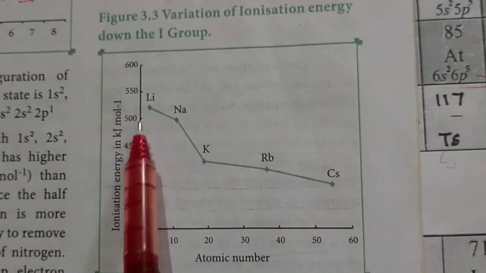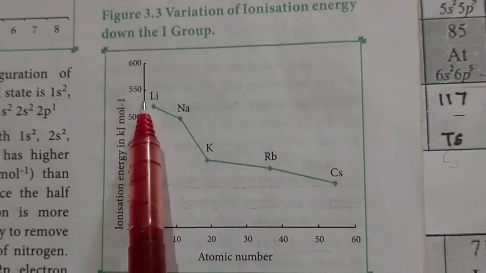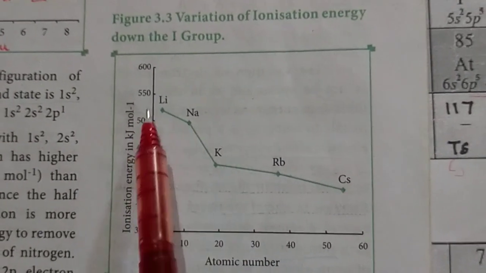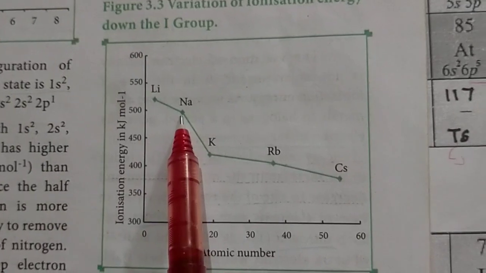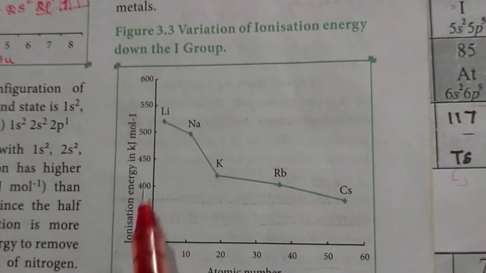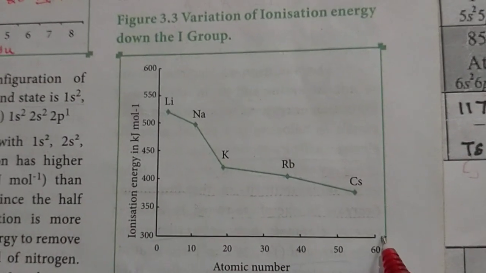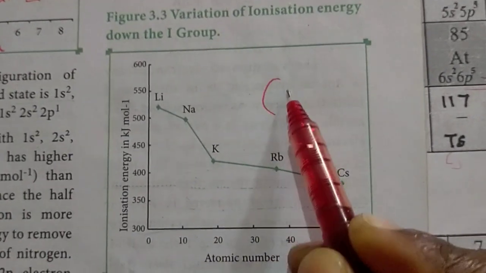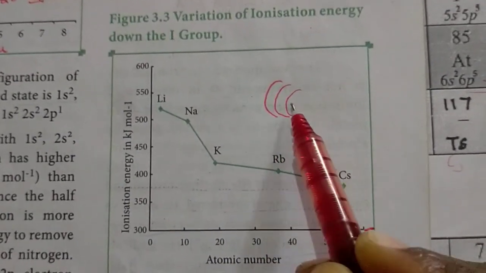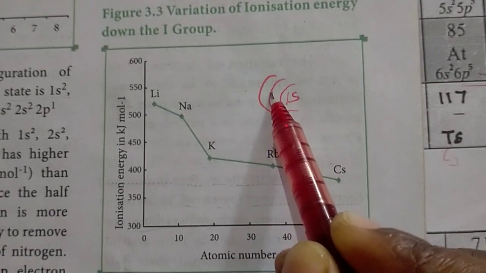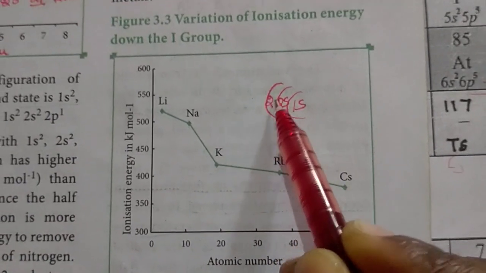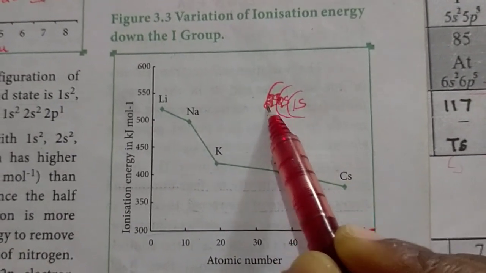Now see this one, lithium has more ionization energy than sodium because as the atomic number increases, the number of orbitals is increasing.